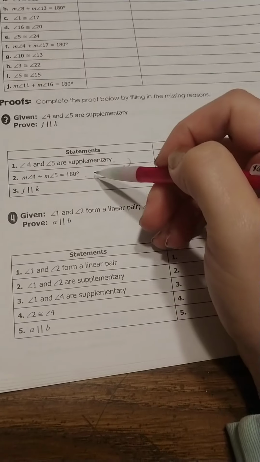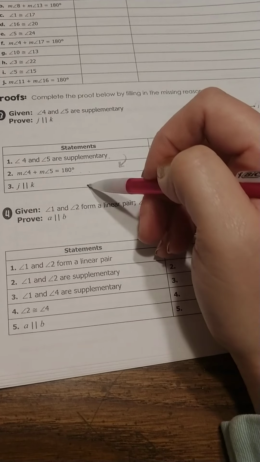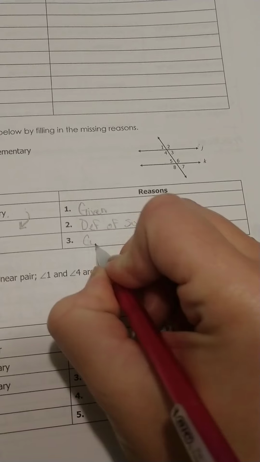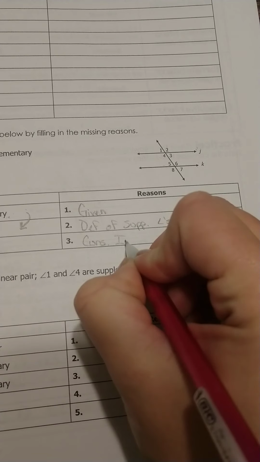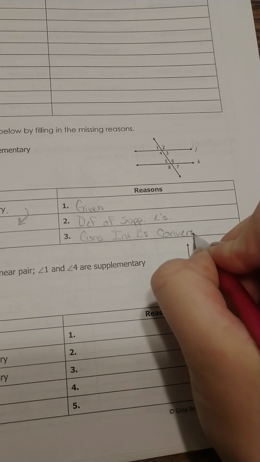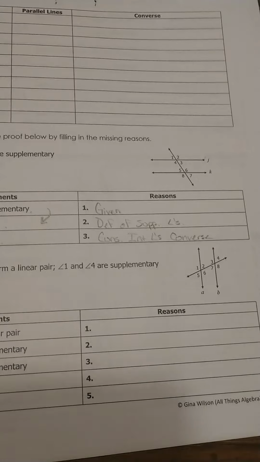Then, if the measure of angle 4 plus the measure of angle 5 is 180 degrees, then J is parallel to K. Again, 4 and 5, those were consecutive interiors. So this is our consecutive interior angles converse. Again, you cannot forget that word converse, boys and girls. That's really important.